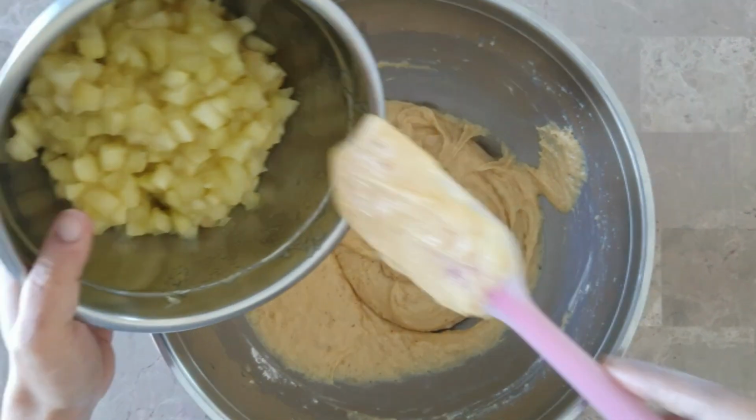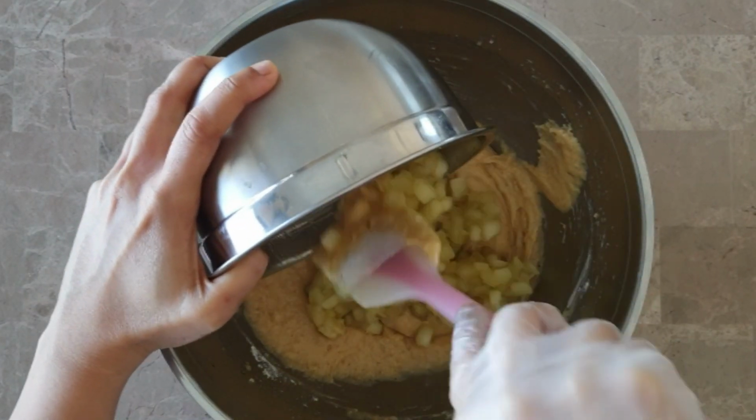Now I'll fold in caramelized apples and nuts into the batter.